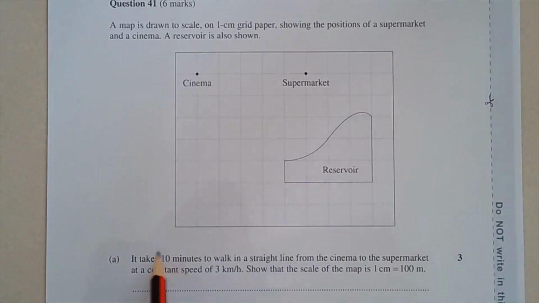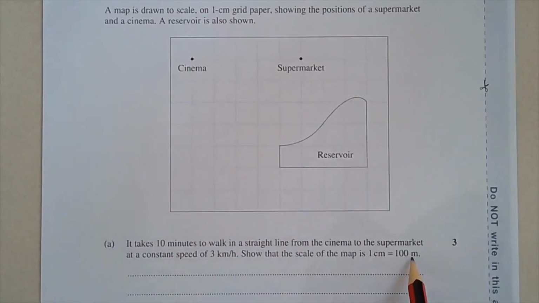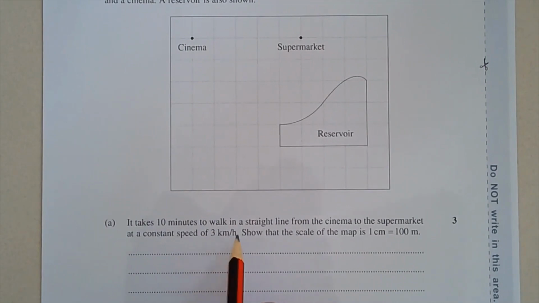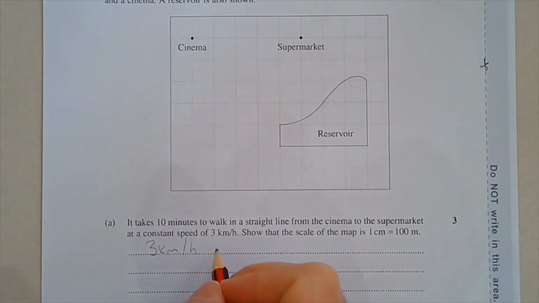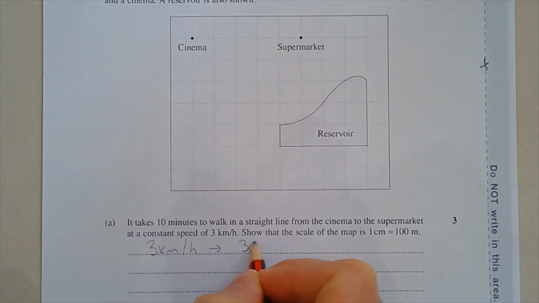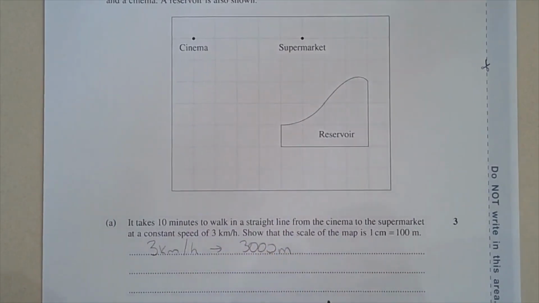Now, if you notice, we're working in minutes for time, and the scale's in meters. So why don't we convert the speed here, this 3 kilometers per hour, into meters per minute? Let's do that first. So 3 kilometers per hour is equal to 3,000 meters per 60 minutes.